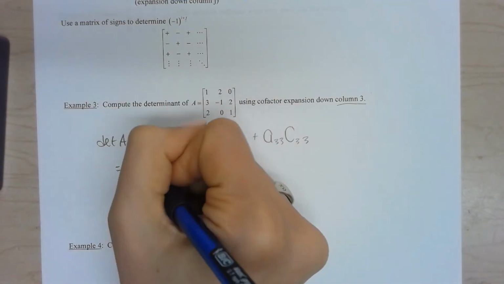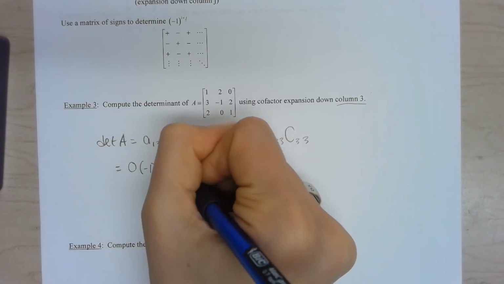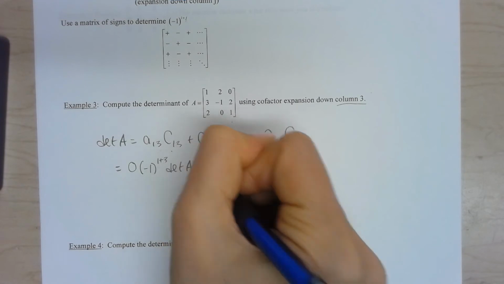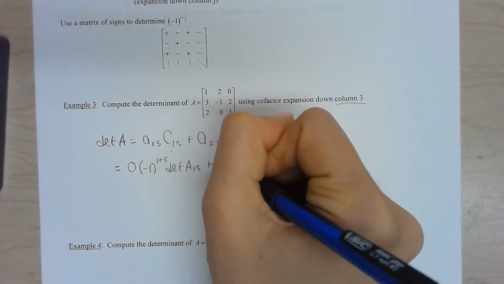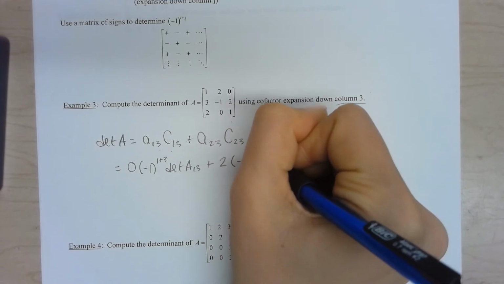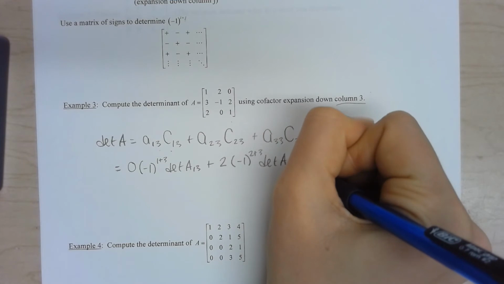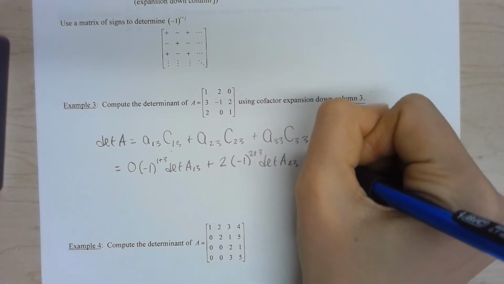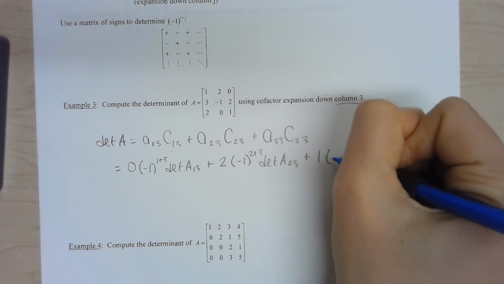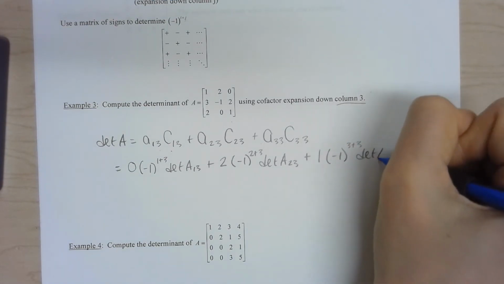And then the cofactor will be -1 to the 1 plus 3 times the determinant of A13. Okay, then A23 will be 2 times -1 to the 2 plus 3 times the determinant of A23. And finally, A33 is 1 times -1 to the 3 plus 3 times the determinant of A33.